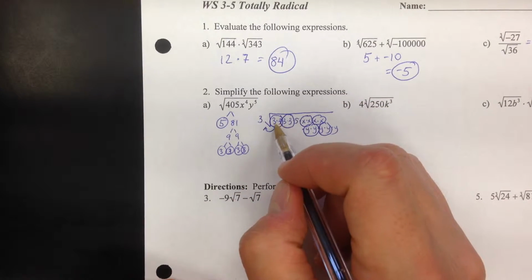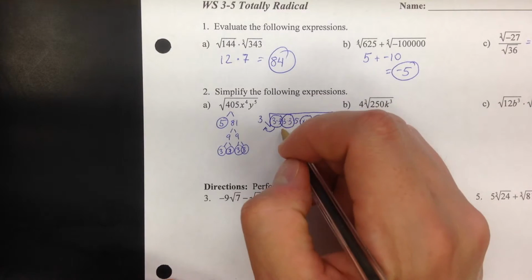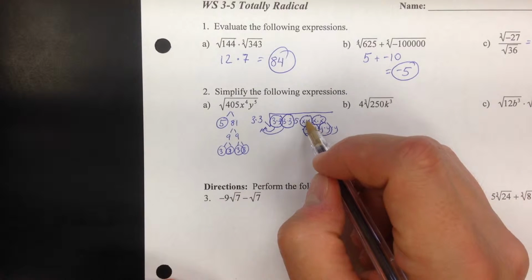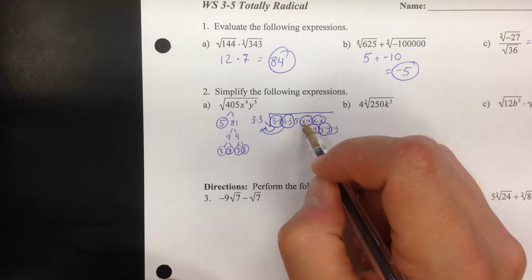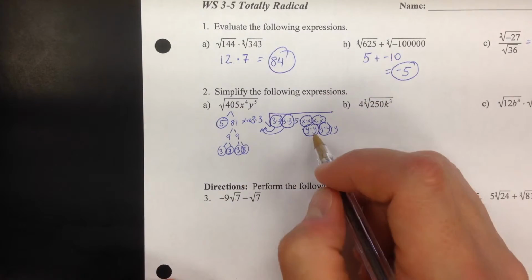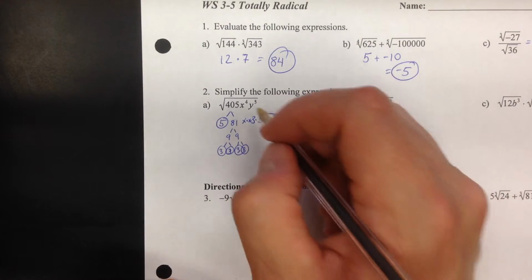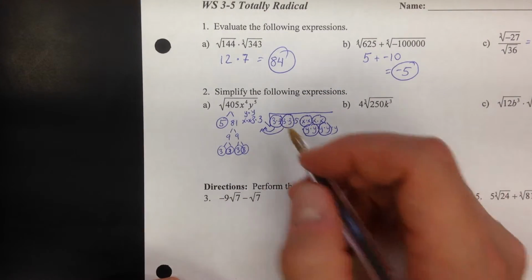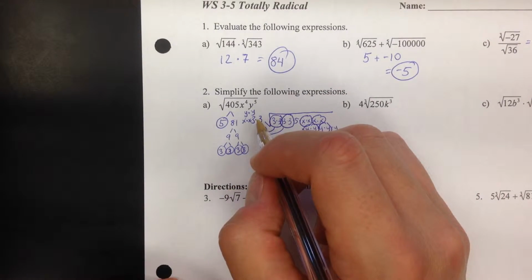So when I pull out a pair, I write it down once. Here's another pair of 3's, so I'm going to write that again. Now, when I pull out two pairs of x's, that's going to be x and x on the outside. And then for the y's, I have two pairs of y's, so it's y times y. You can see this is kind of messy. And then whatever I have on the outside gets multiplied.